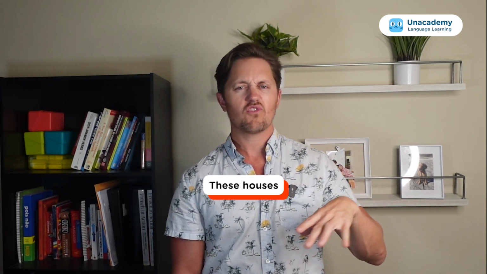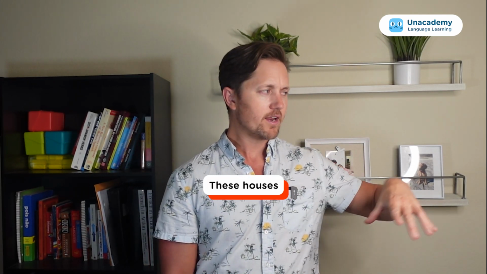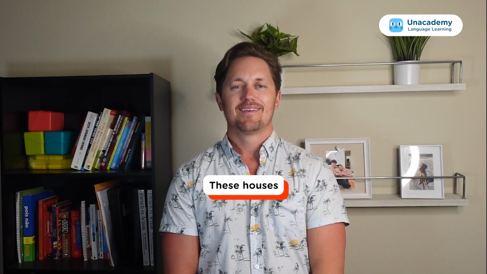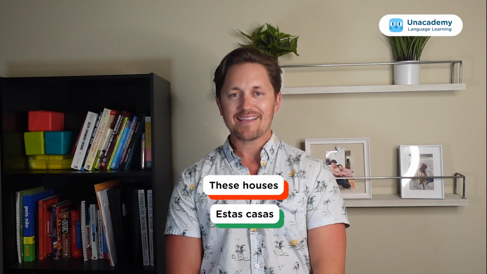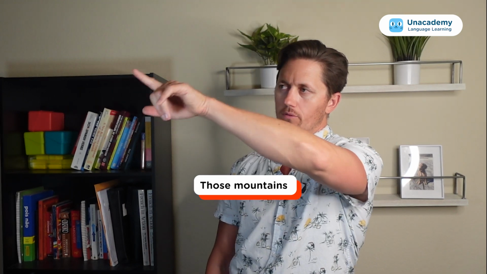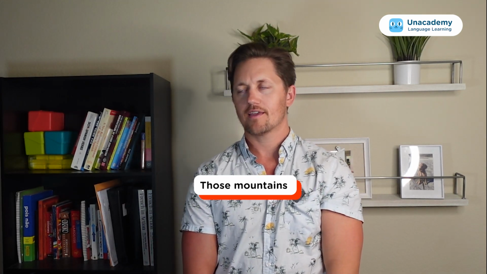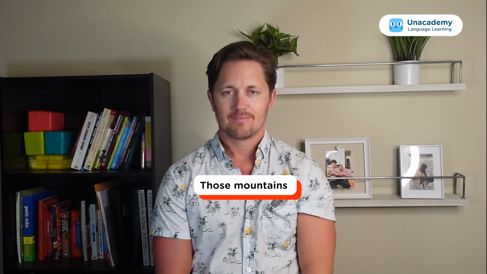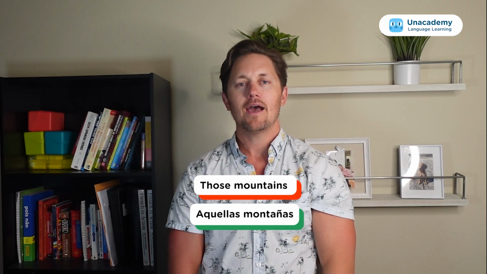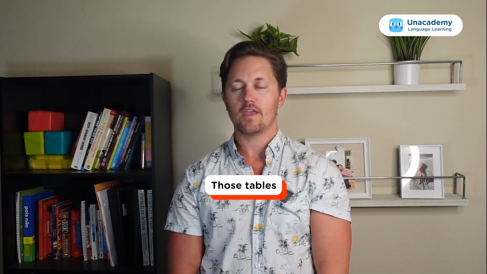How do you say these houses in Spanish? These houses, they're nearby. They're close, they're right here. I'm touching them. Estas casas. How do you say those mountains in Spanish? They're far away. Those mountains. Take a second. Aquellas montañas.